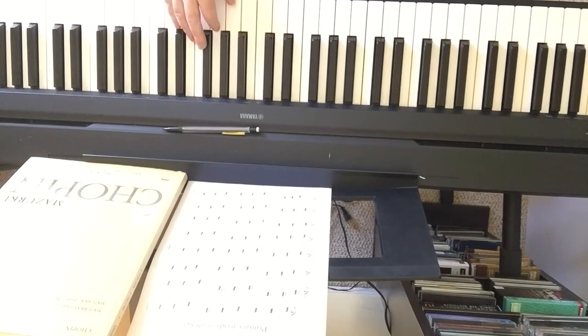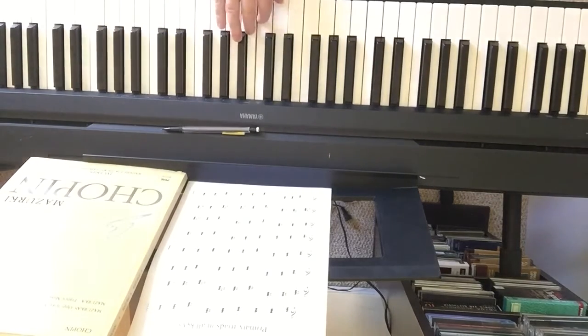So then here we are in G minor. So that would be the G harmonic minor scale. So we're going to use only those notes. So the 1 is minor, the 4 is minor, and the 5 is major. And then D minor.